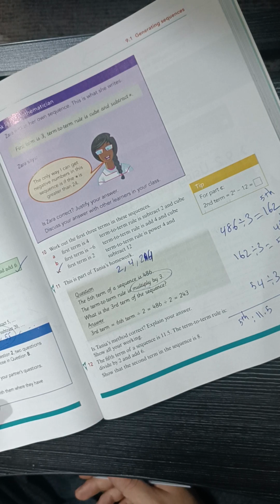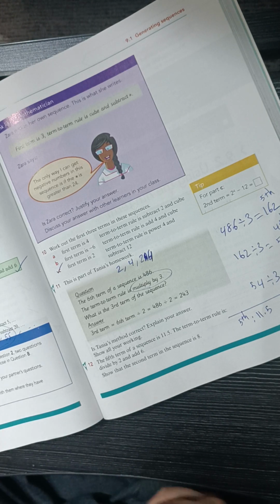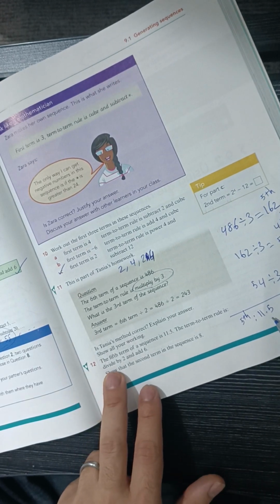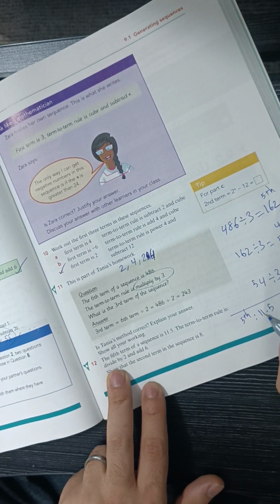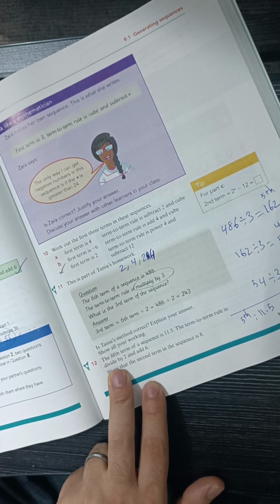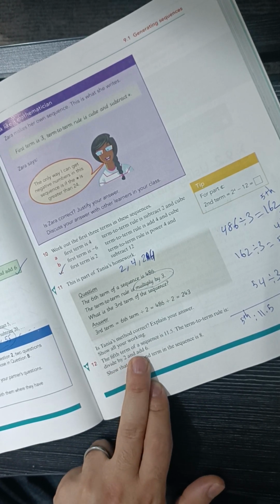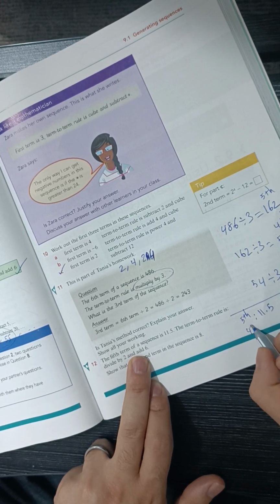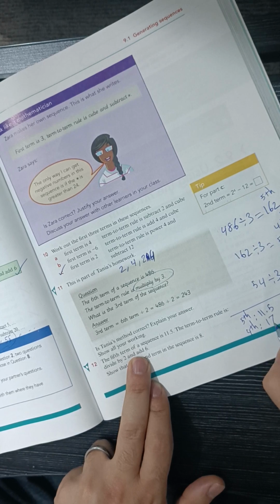Let's check it first. 11.5 multiplied by 2 is 23. Minus 6, 23 minus 6 is 17. So the fourth term is 17.